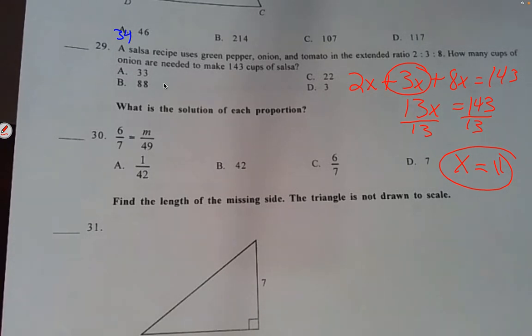Next one is just a cross multiply and divide. So what's 49 times 6? 294. And then 7 times M. 7M. Cross multiply. Then what do we do? Divide by 7. So what is 294 divided by 7? 42. So there's that answer.